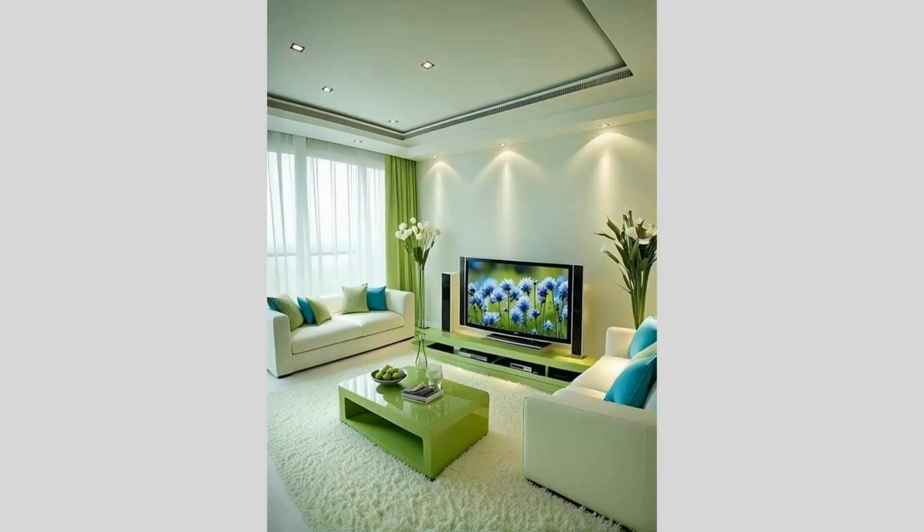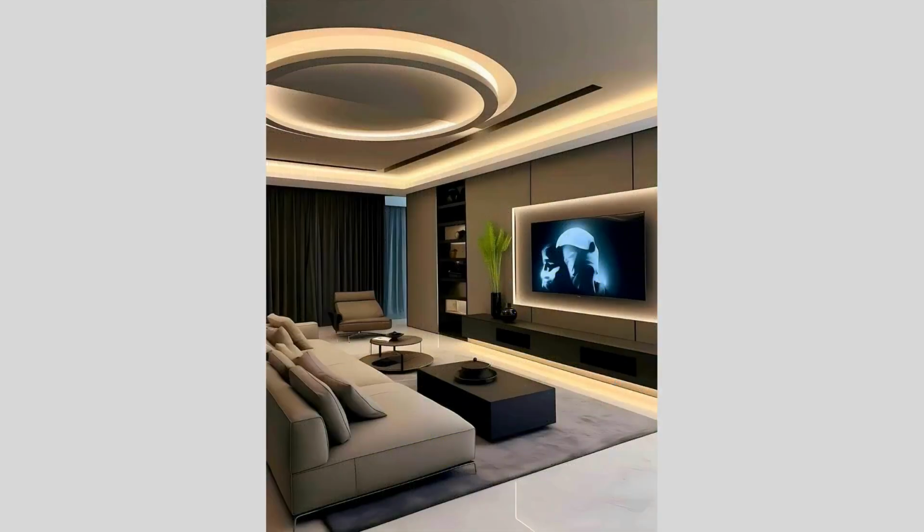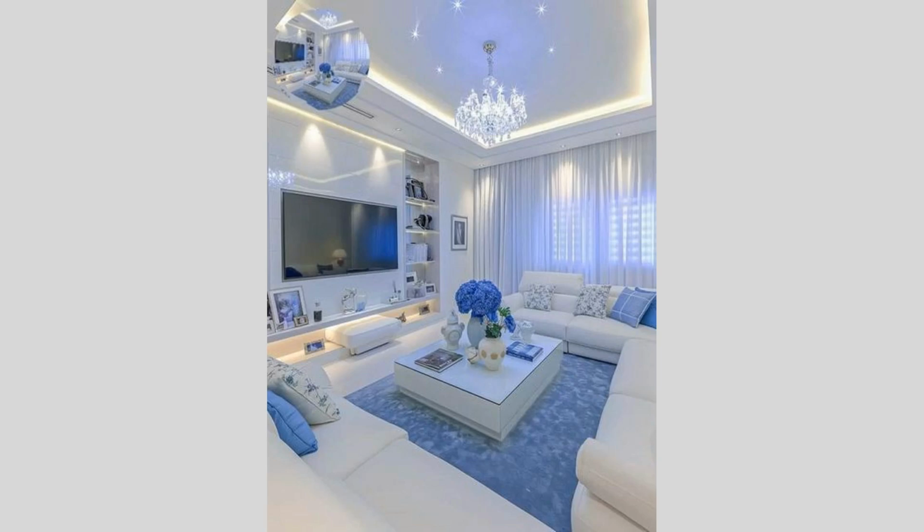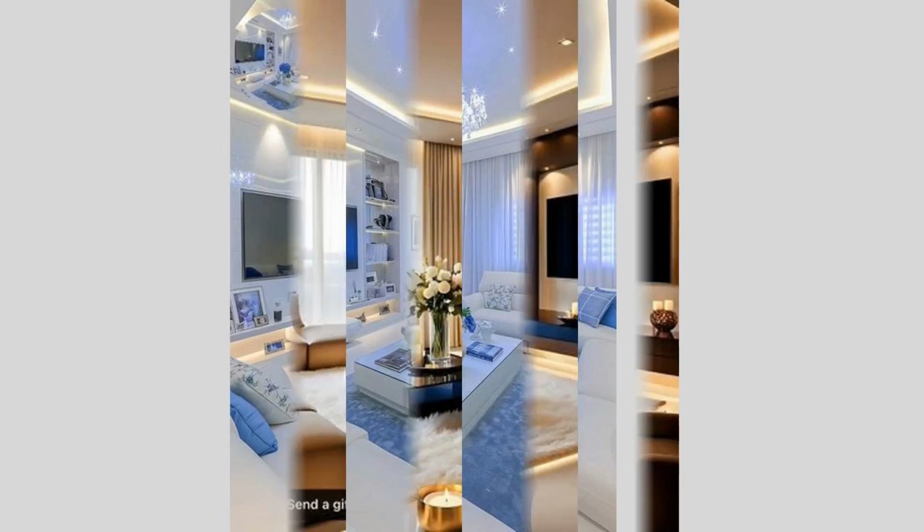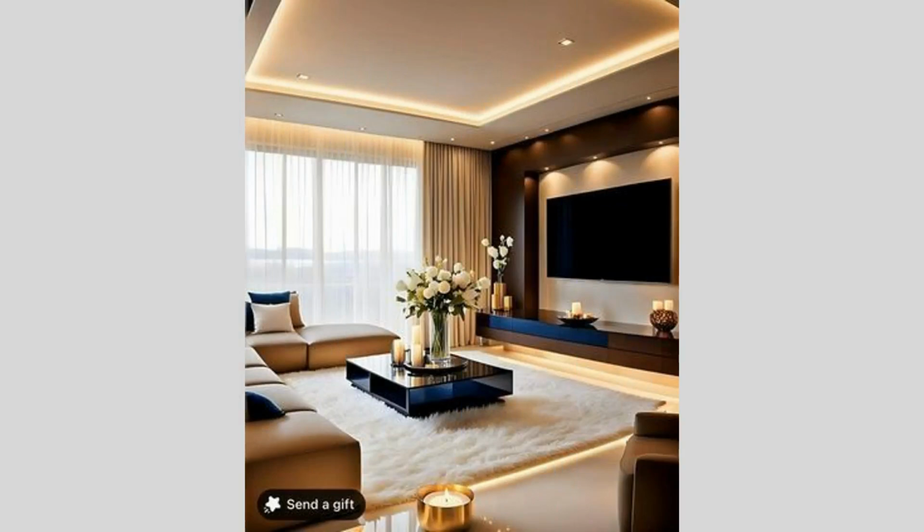Today, we're diving into the world of modern decor with some stunning living room design ideas that will transform your space into a stylish sanctuary. Whether you're looking for a cozy retreat or a vibrant social hub, we've got you covered.